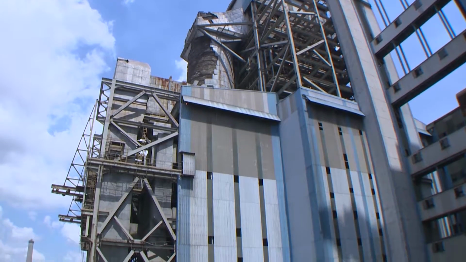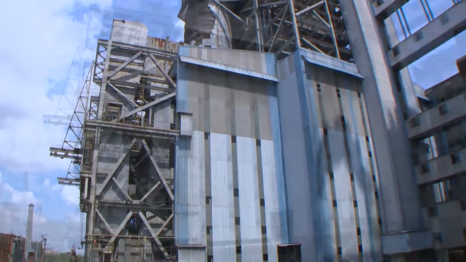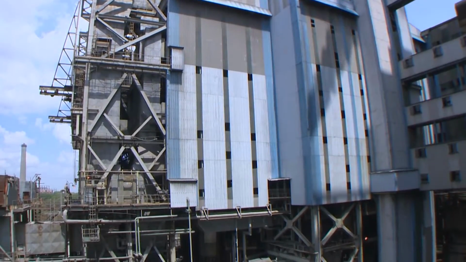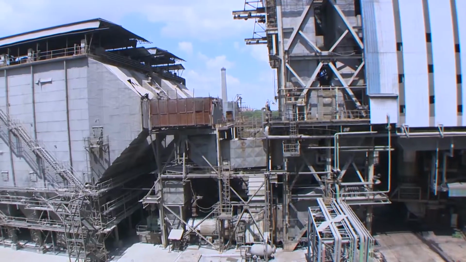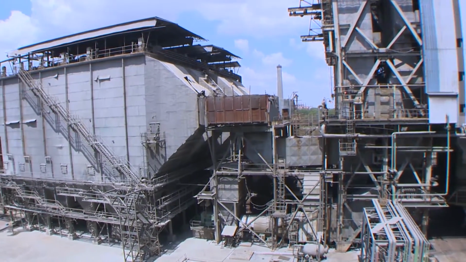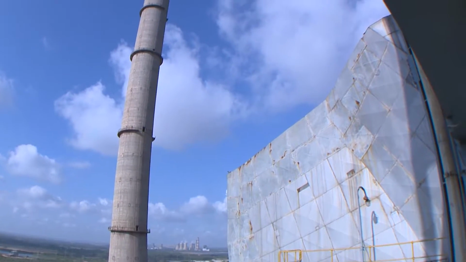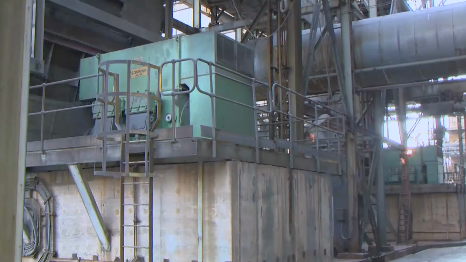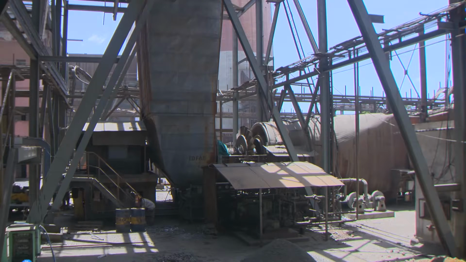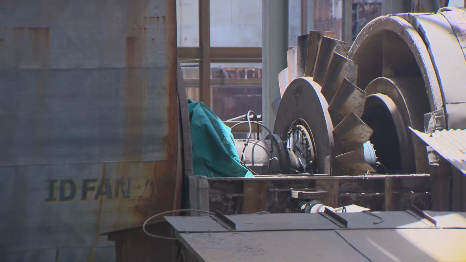The induced draft fan sucks hot flue gas from furnace through regenerative air preheater and electrostatic precipitator, then lets out the same to atmosphere through chimney. The induced draft fans are also axial flow variable blade pitch control type.